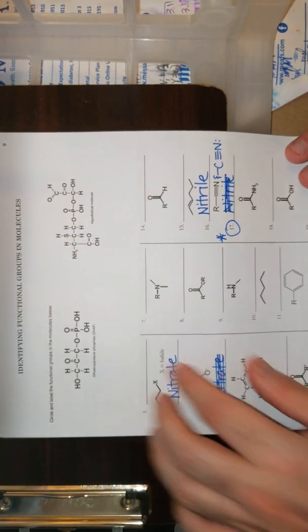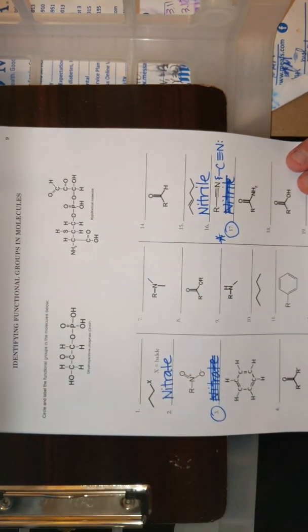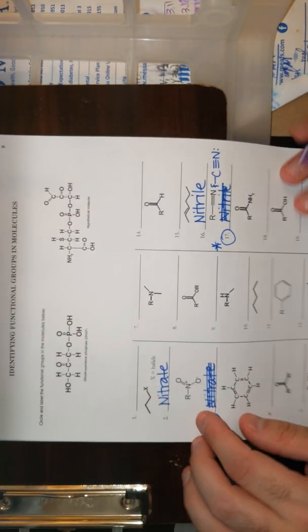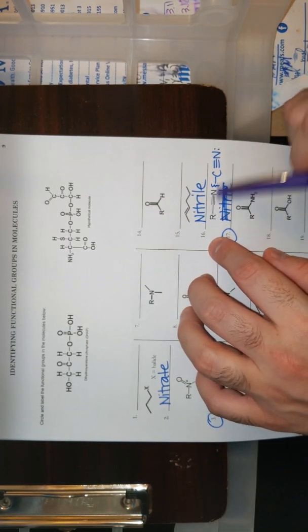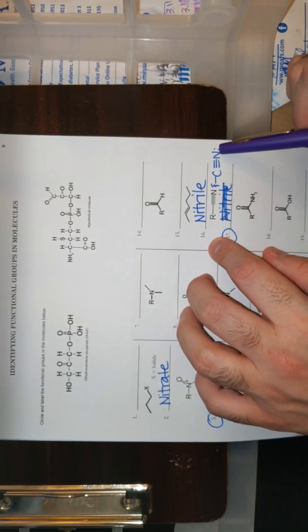So if you watch this video, you did this practice on recognizing functional groups. I'll do a couple. I did number 2. This is a nitrate. And number 16, this is a new one. This is a nitrile, a C triple bond N.